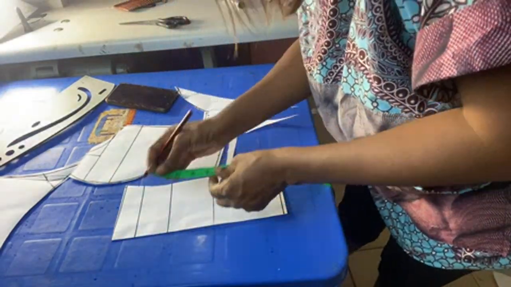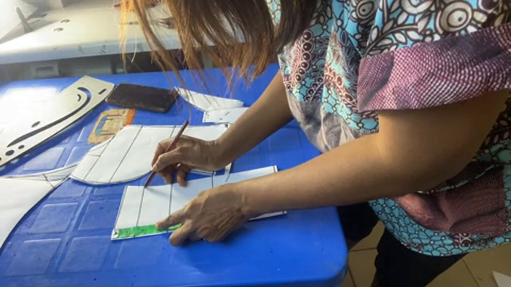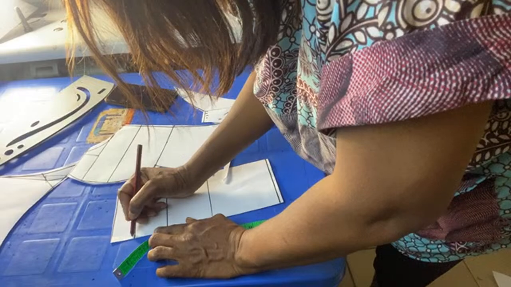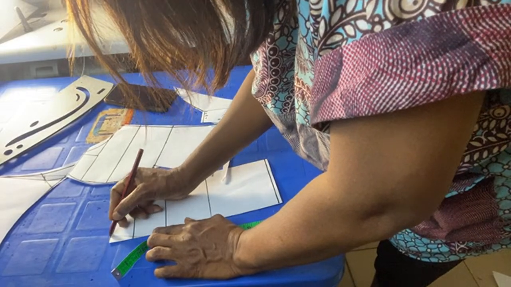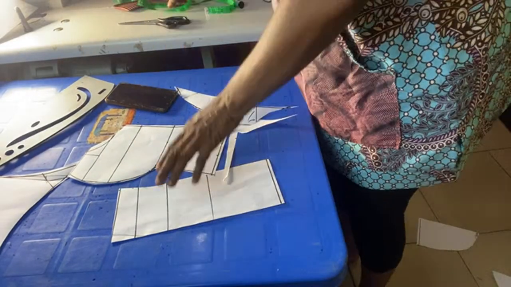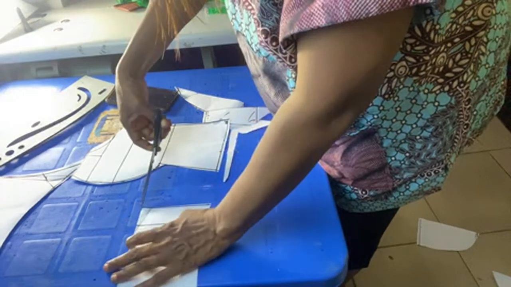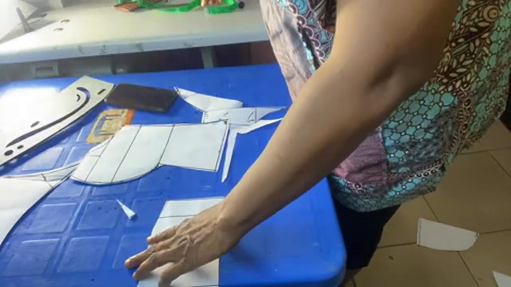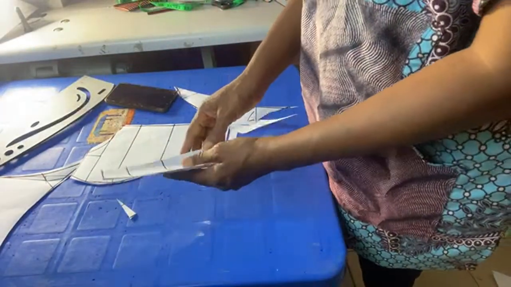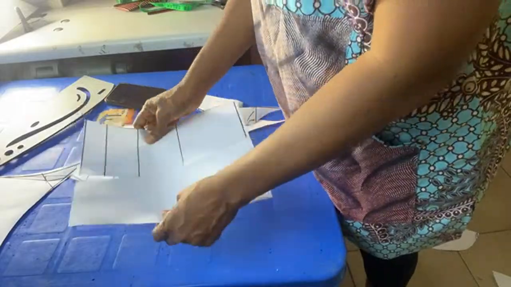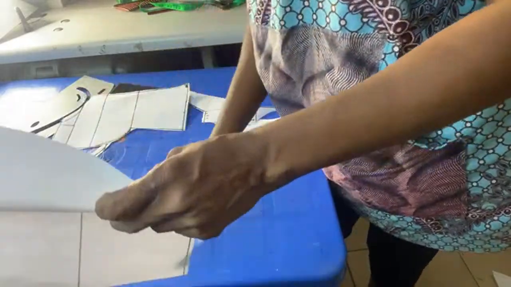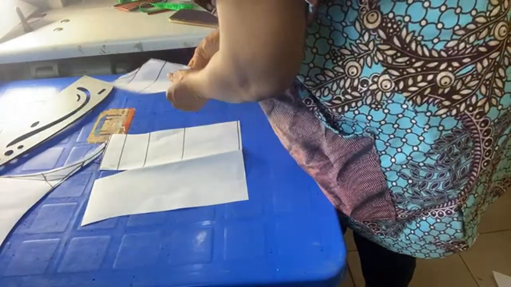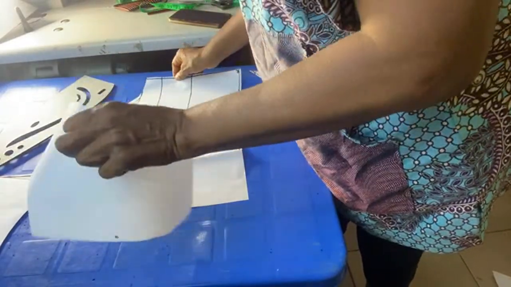When you mark half of an inch, you are going to determine how deep you want it. So this is the bust point line. We can just blend this into the bust point line like this. When you blend that in, you are going to cut this off. When you cut it, this is what we are going to have. So I'm going to open up my patterns now. Let's take a look at what we did to see how it looks.